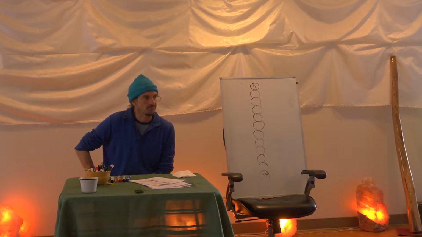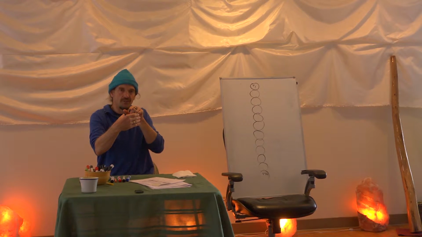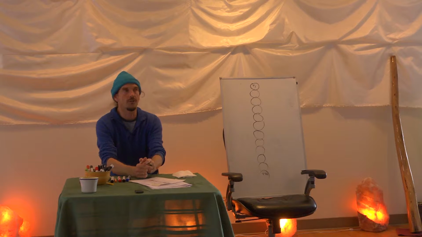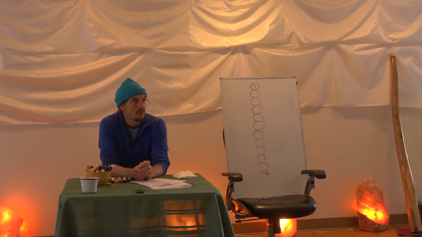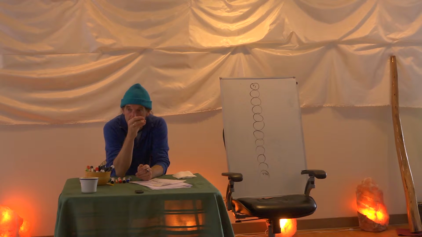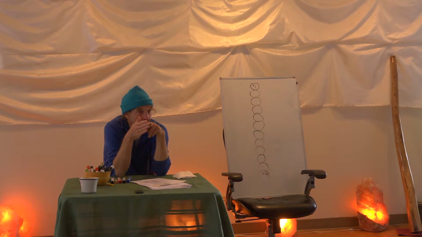So at a certain point in this embryological development, there is a line of energy that appears to move through the embryo, and I think it's called the primitive streak. And it seems to emerge out of the mother's Ming Men, because typically the embryo attaches to the posterior wall of the uterus, right? So the posterior wall of the uterus is going to be in relation to the Ming Men, the kidney energy of the mother.